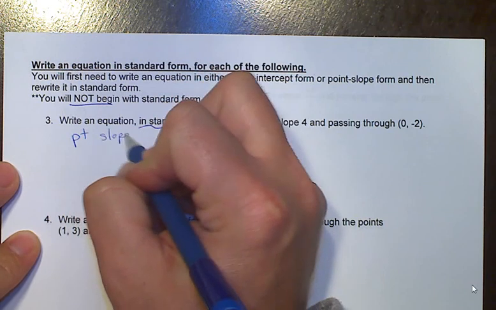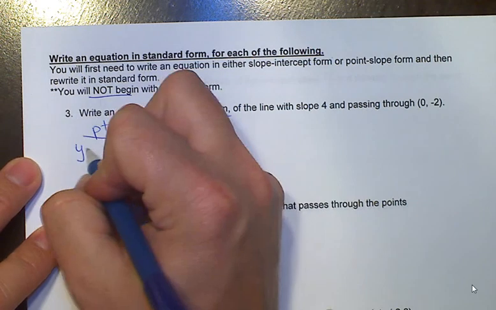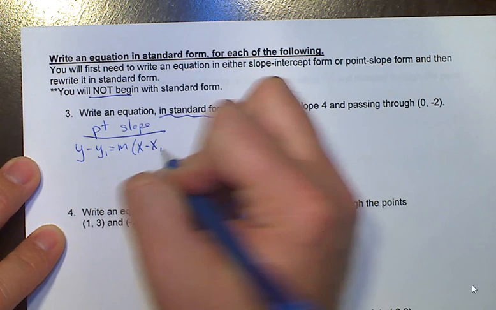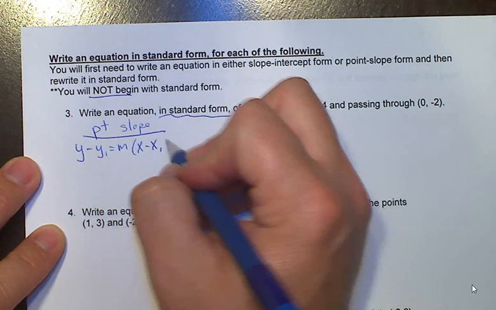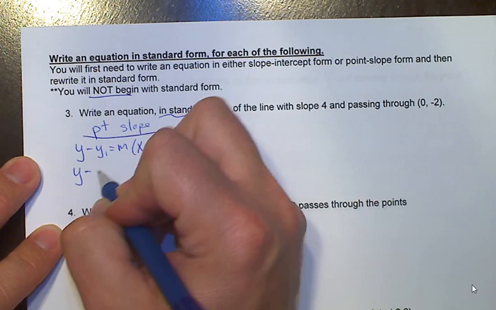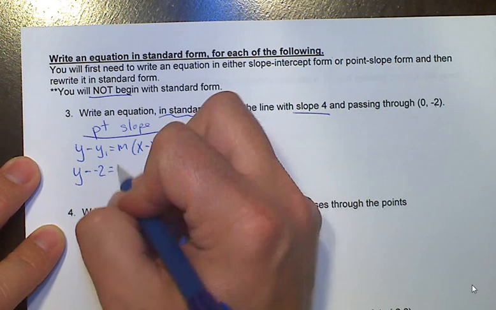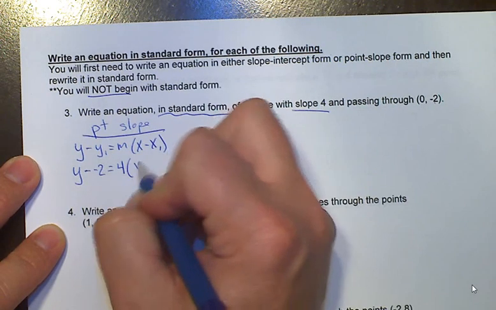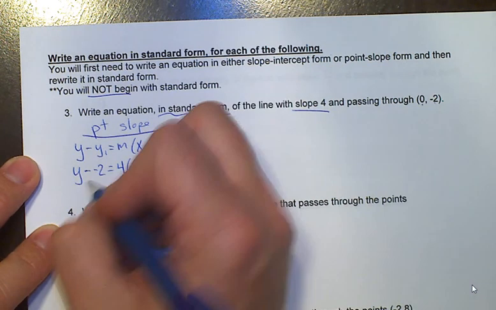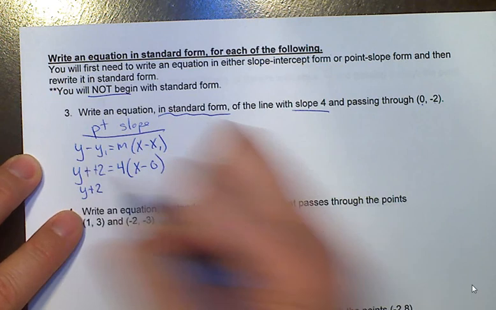I'm going to do this one both ways. So point slope, I'm going to do y minus y1 equals m times x minus x1. Okay, and I'm going to plug these in. Y minus y1 is negative 2. My slope is 4. And my x1 is 0. Okay, so this is really y plus 2, because I could change those to a plus.